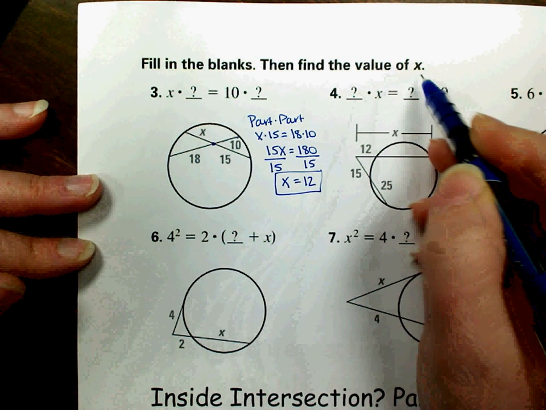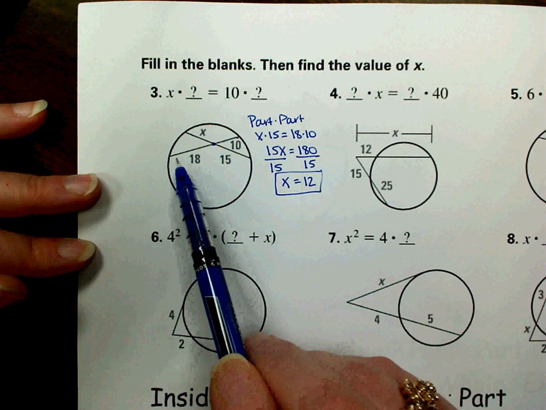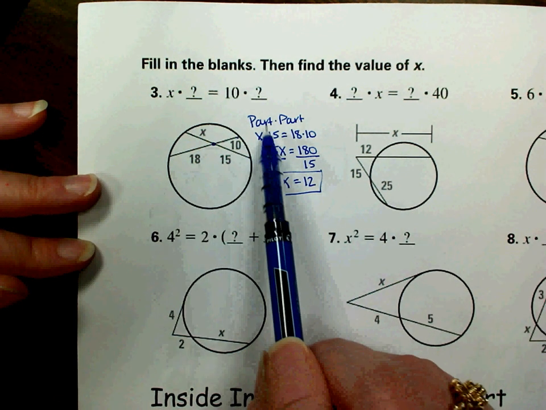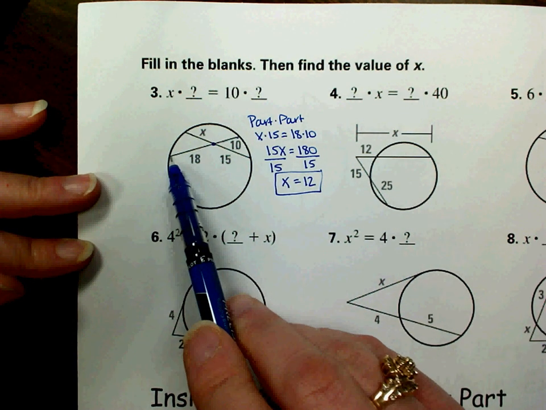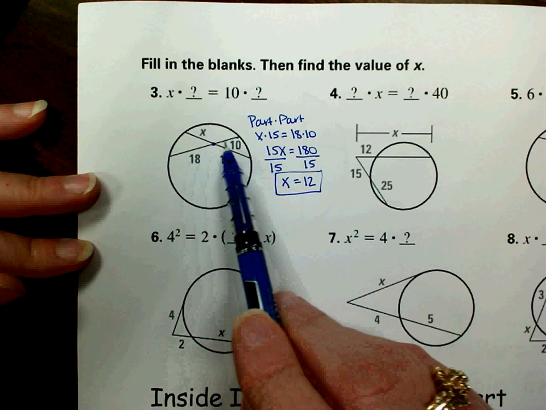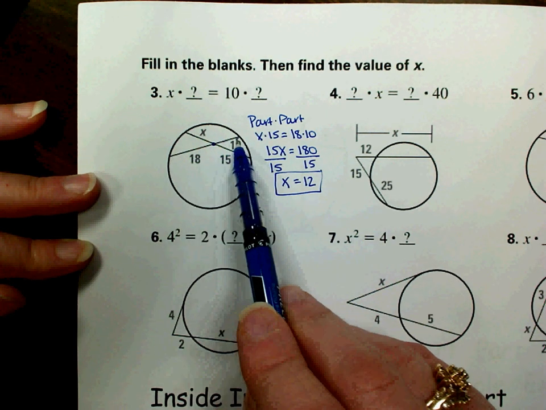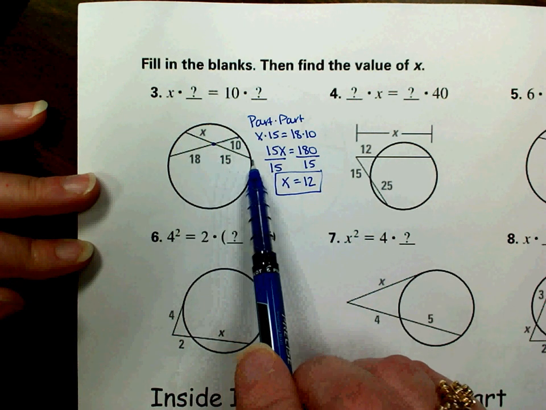Now that's all the problem's asking for, is the value of X, but remember it could also ask you for the lengths of the chords. Remember, even though you're doing a part times part relationship to solve, if you were asked for the length of the chord, you would add the parts together. 18 plus 10 is 28 for this length. 12 plus 15 is 27 for the length of that chord.